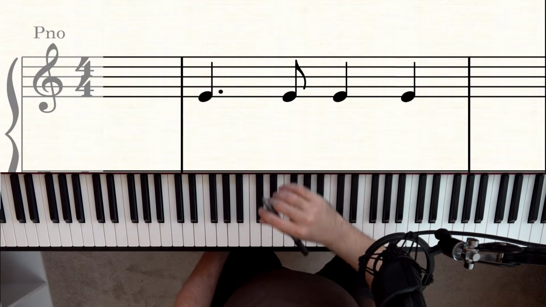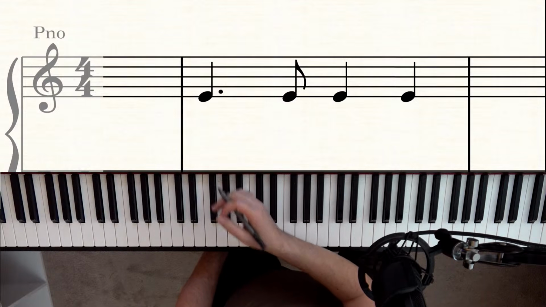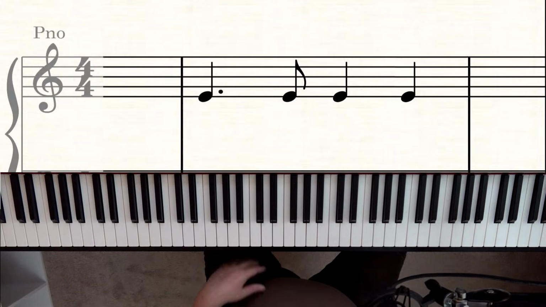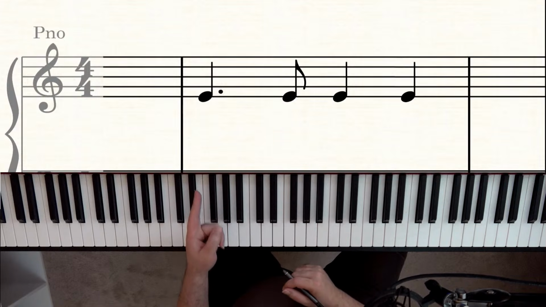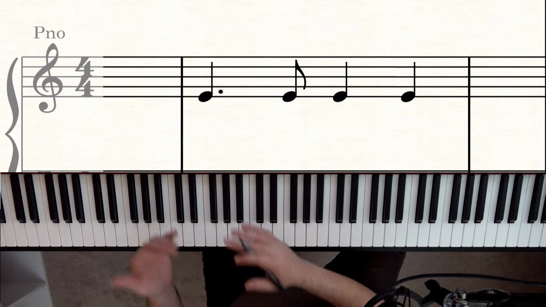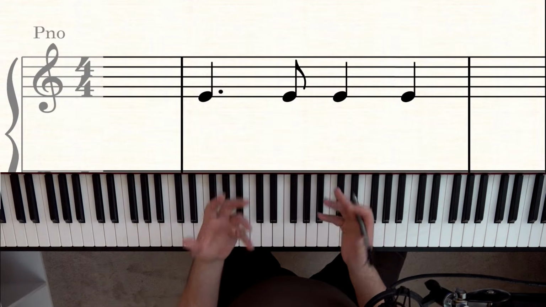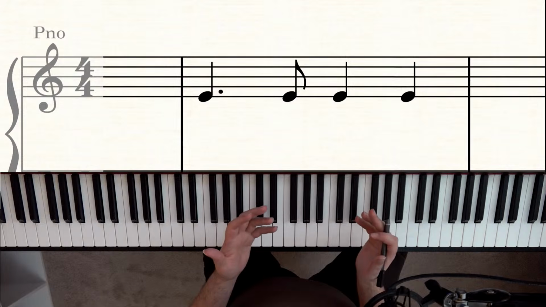Okay, so we need to map out our beats. So this dotted quarter note here right in the beginning, what the dot does is it adds half of the note's value back to itself. So if the quarter note is worth 1 beat, the dot is going to be worth a half. So what's 1 plus a half? It's 1.5 beats. Now the real question is, how in the world do we count 1.5 beats?